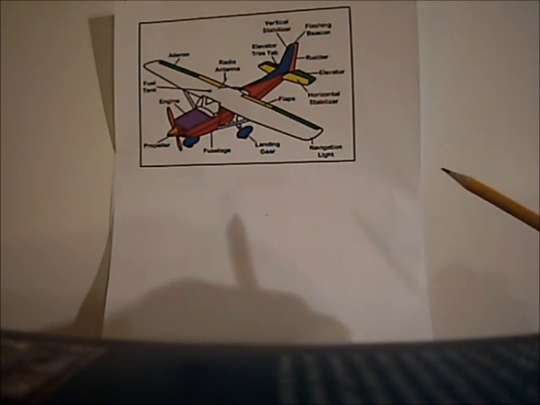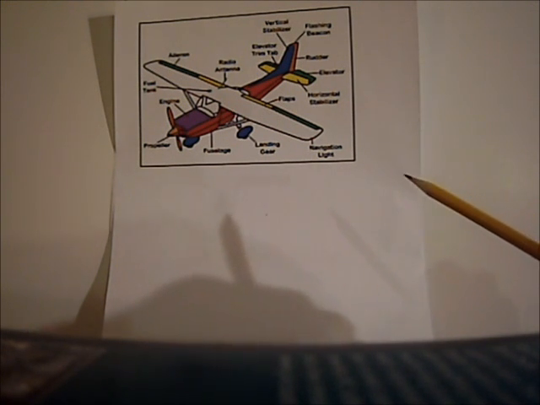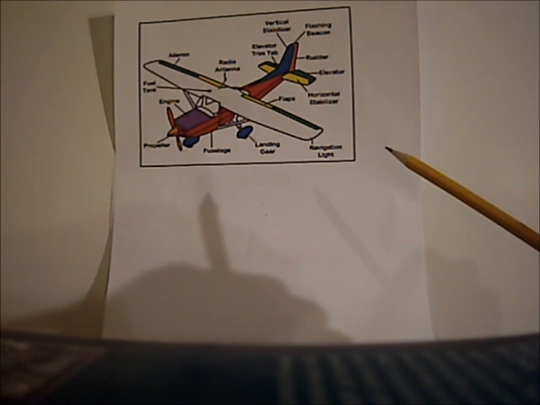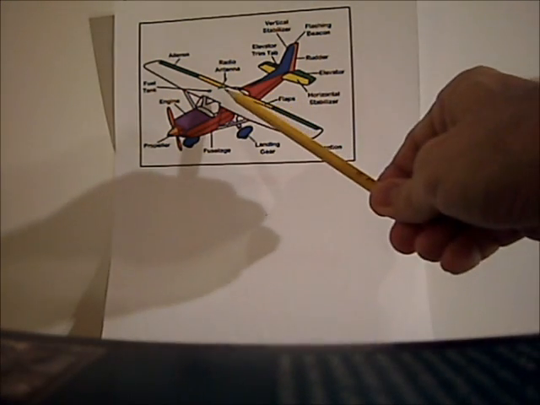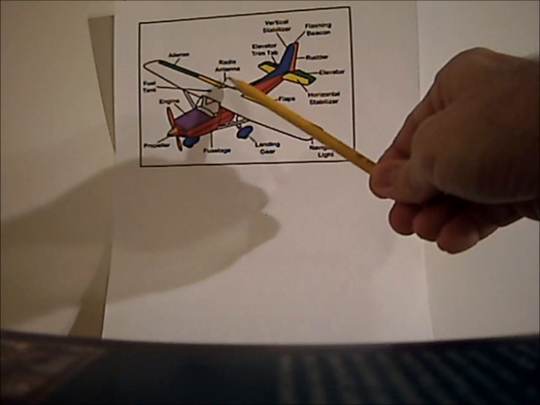Of course, when flying the aircraft, you need to be able to talk to people, the tower at the airport, or en route to air traffic control. So you'll need a radio, and you'll find a radio antenna here in green on every aircraft.